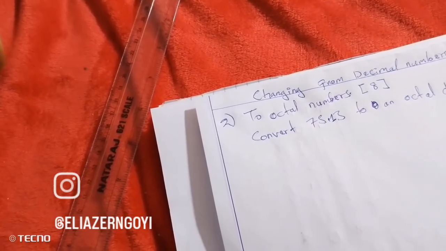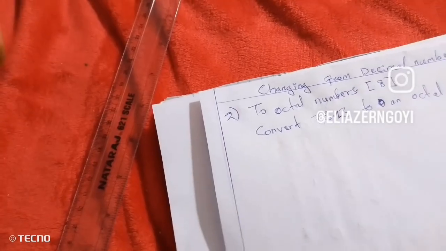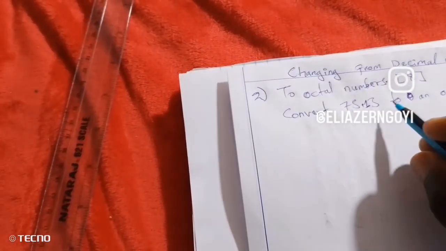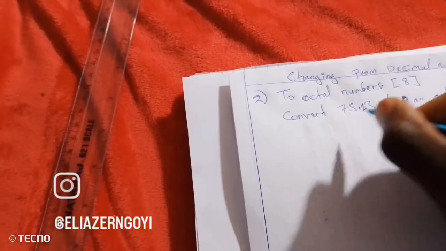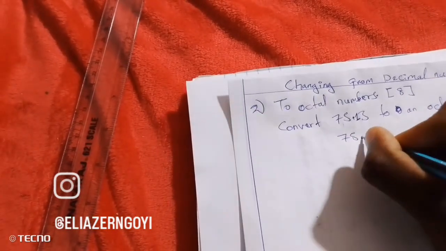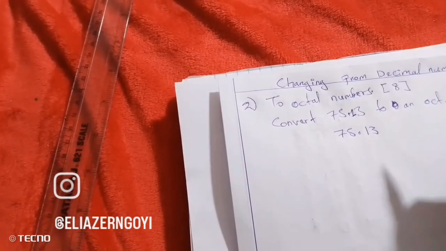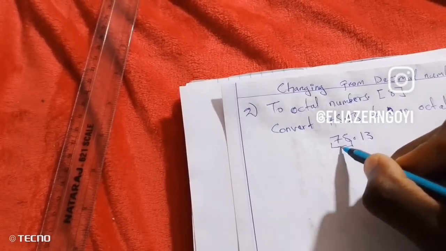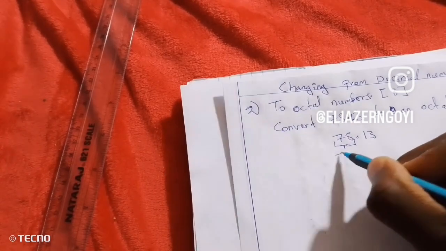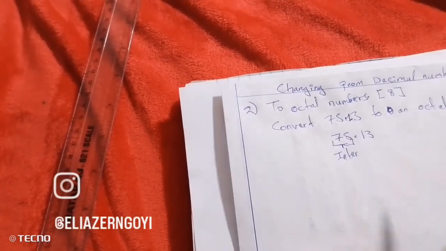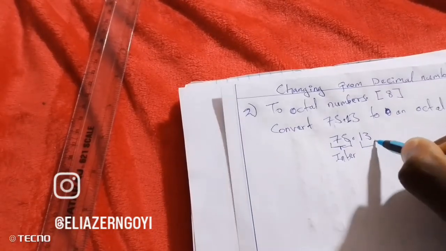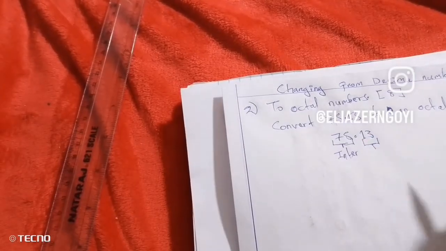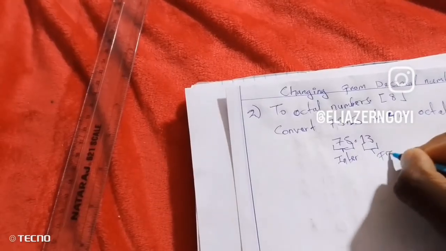Before I start calculating or showing some tips, please let us focus on one thing. Focusing on this number here, which is 75. This 75 has two parts. The first part is what we call the integer. And then the last part, the decimal part, we call the fractional number.